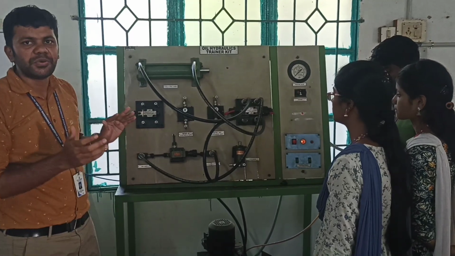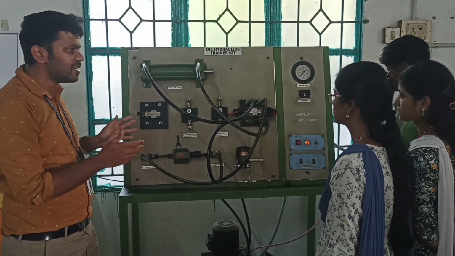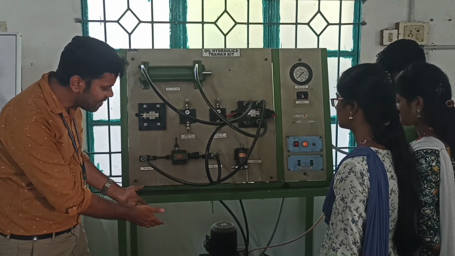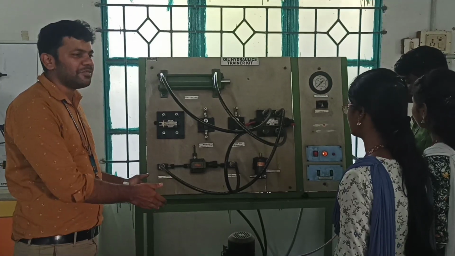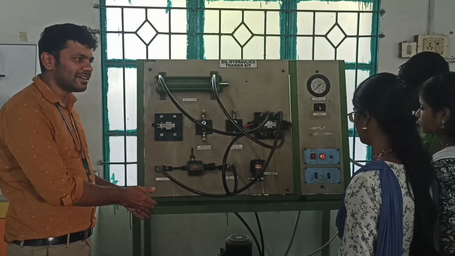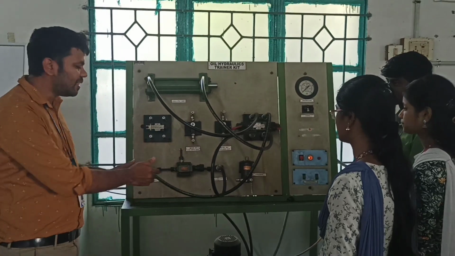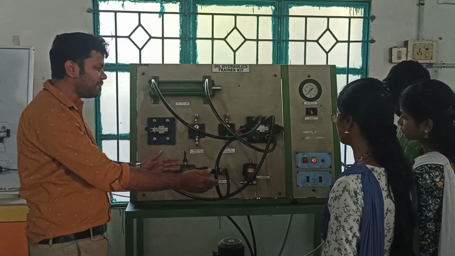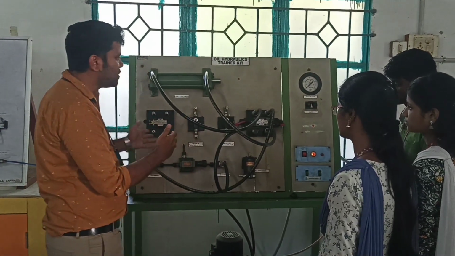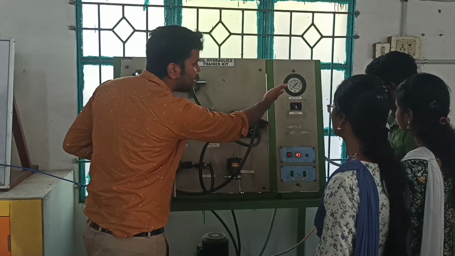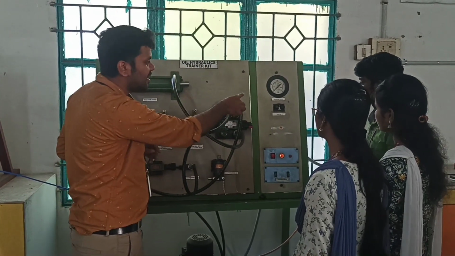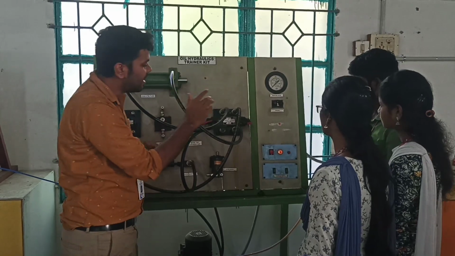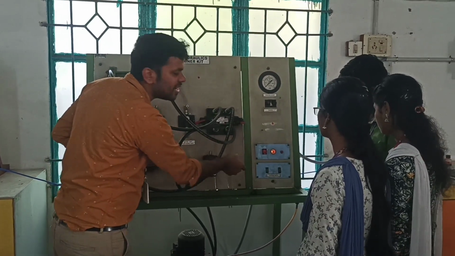Initially we need to know what all the components used in this experiment are. Basically we have a storage tank, so we are storing the oil in the oil tank. It is also called a reservoir. Then we are going to pump to the circuit. Initially we have a pressure gauge, we are going to regulate the pressure, and an on off button. That one is called a starter, and we are going to use the solenoid switch.